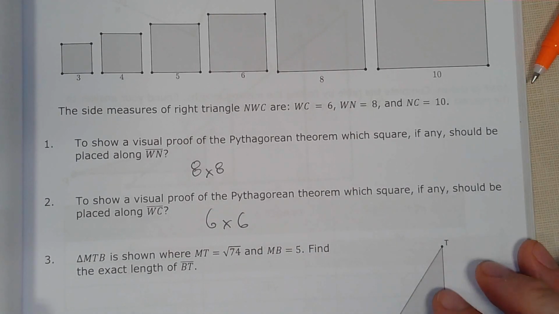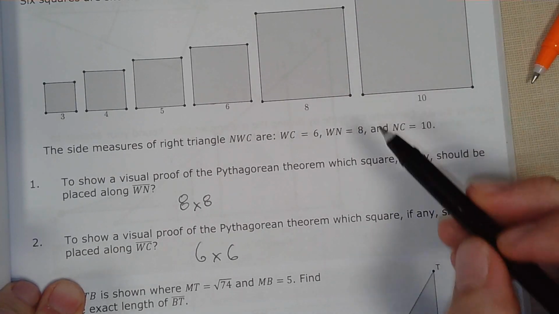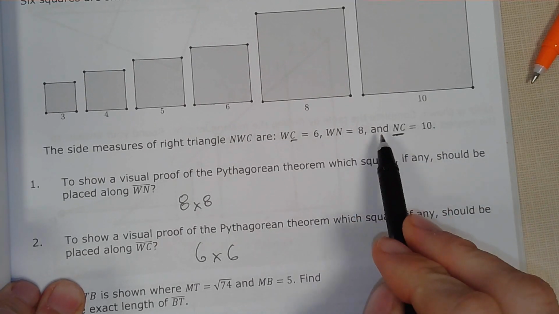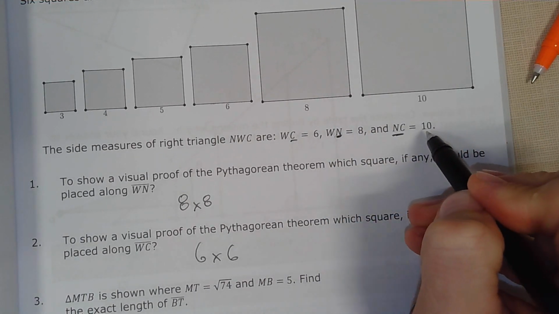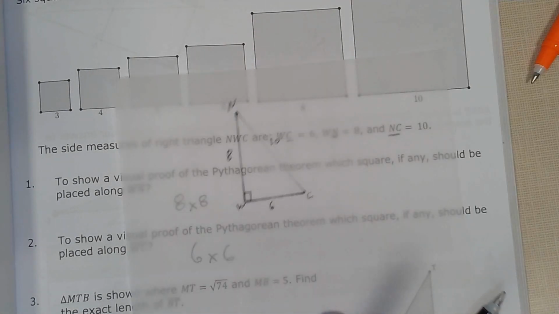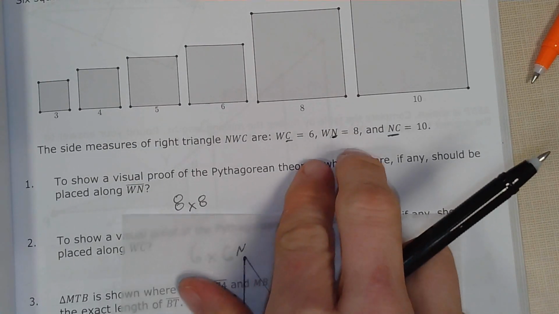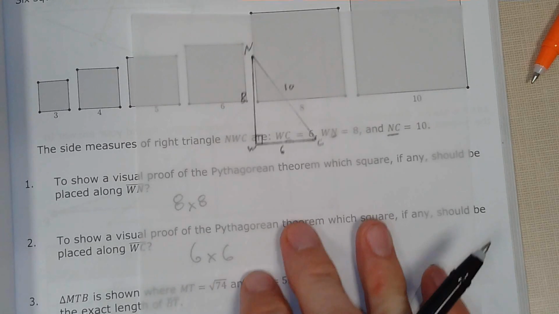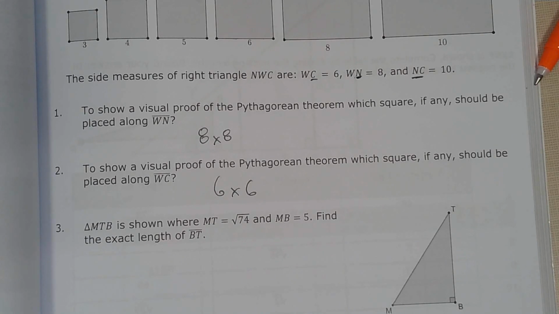That's a weird way to ask those questions, right? But you see N and C are the 10 long, the long side. So you know that C and N have to be the endpoints of the long one. So you know that W and N have to be your 8, and W and C have to be your 6. So it's a lot easier if you just visualize it and draw it on paper, right? It's kind of hard to visualize in your head. Let's work through that one.